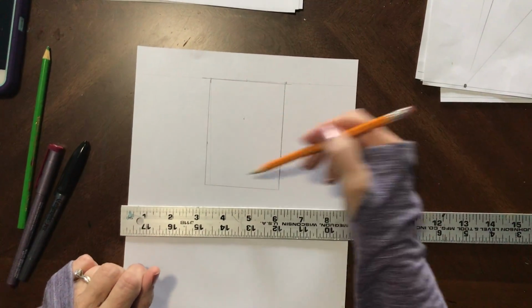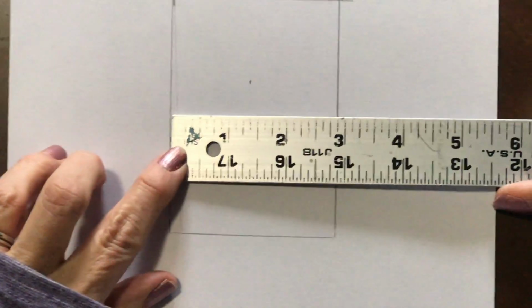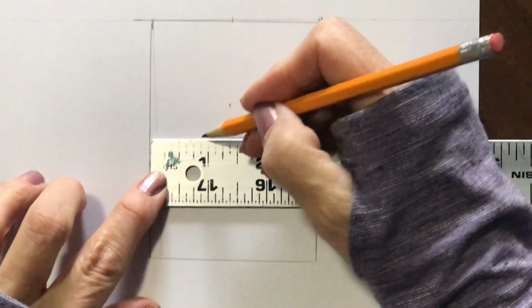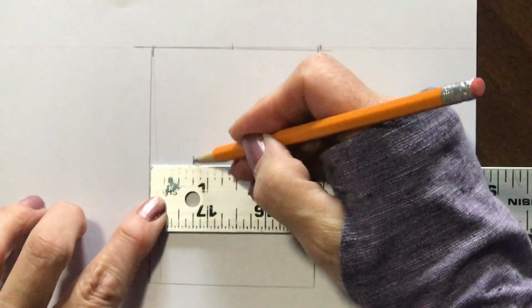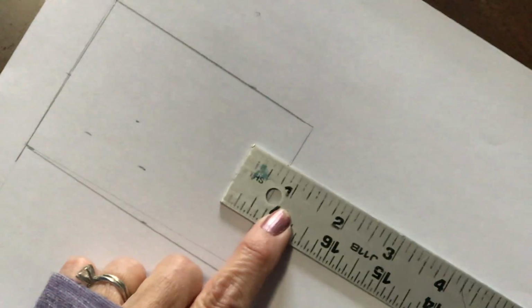So within here, within this block, I'm going to make my L. So I'm just going to think about how thick I want it to be. Let's say that I want it to be 3/4 of an inch. And just because I'm really bad at drawing straight lines, I'm going to do 2 of them. And then I'm also going to have it be 3/4 of an inch this way.